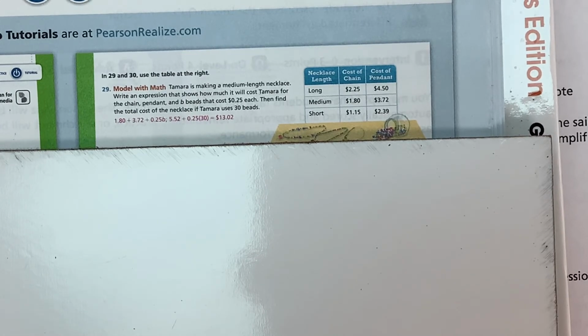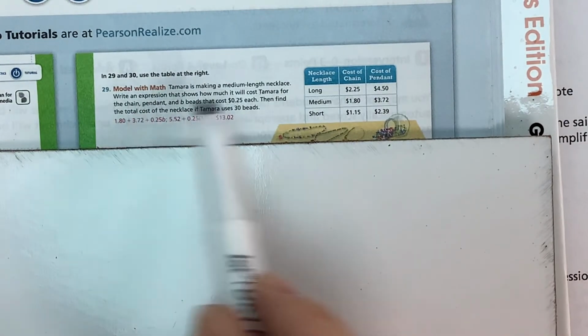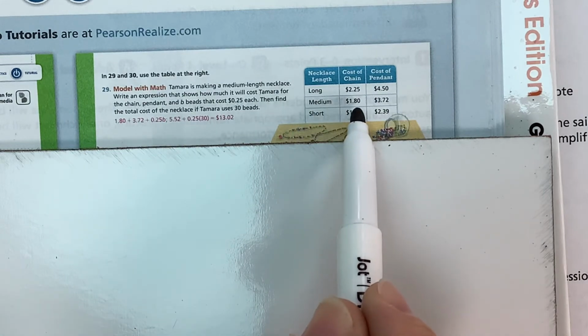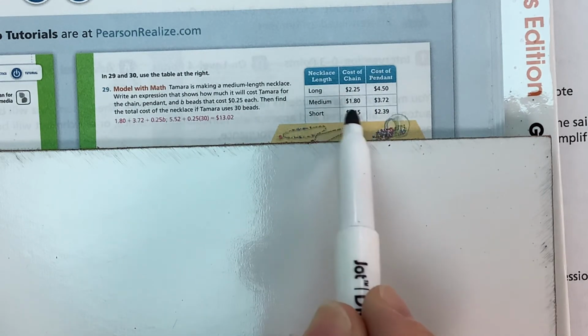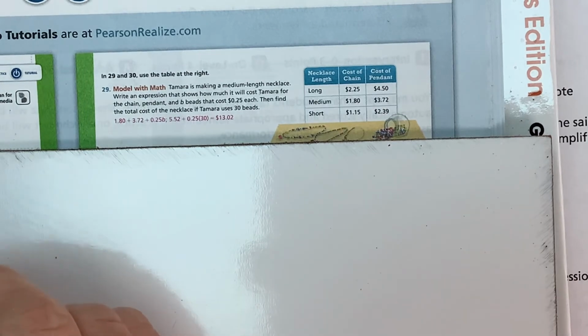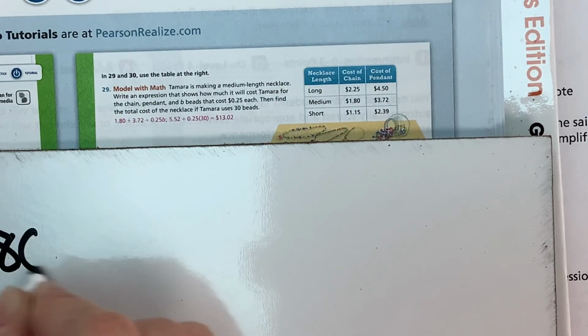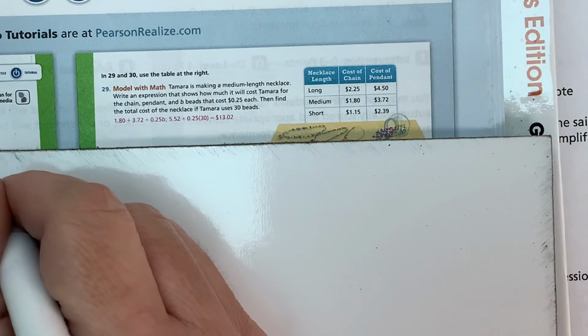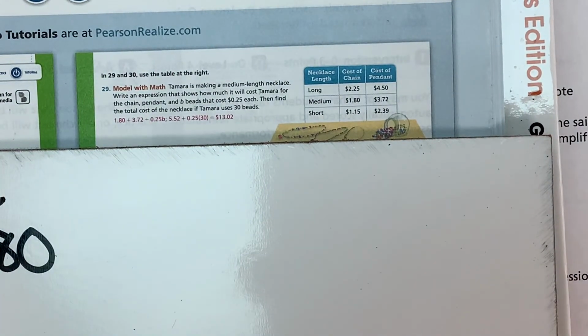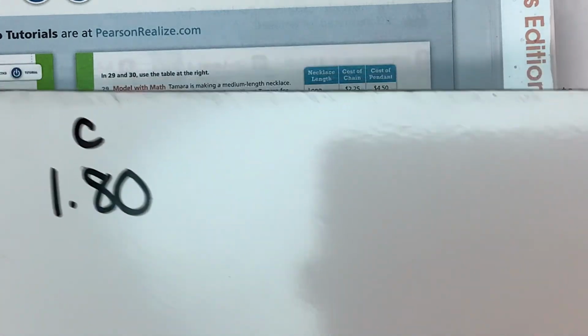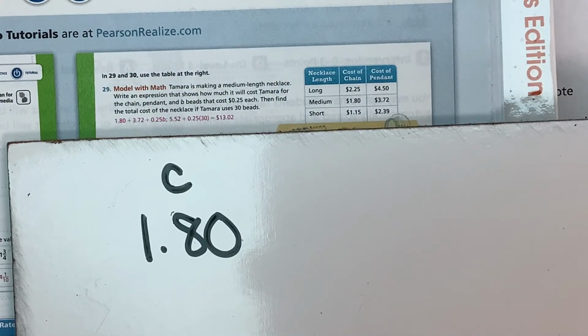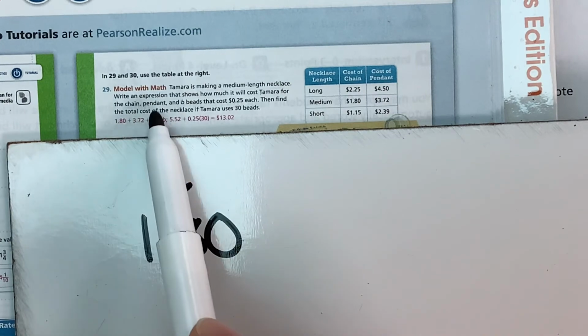This says Tamara is making a medium length necklace. Write an expression that shows how much it will cost Tamara for the chain. Okay, so when we look over here, we need a chain and it needs to be medium, which means we're going to use this $1.80. But when you make a necklace, you only need one chain. So we're just going to have $1.80 because there's just one chain. There we go. Next, we need a pendant.